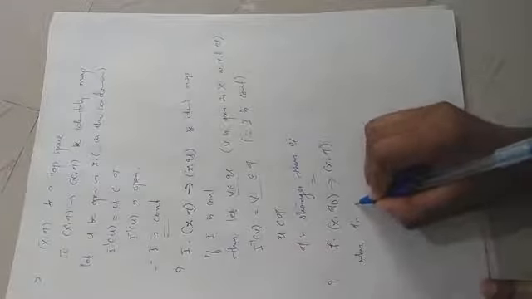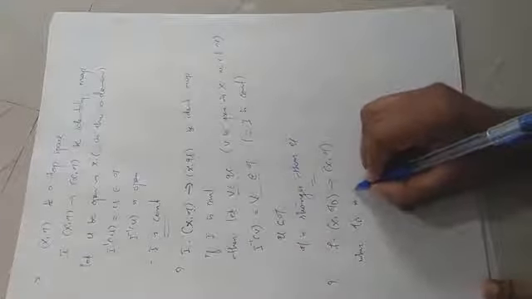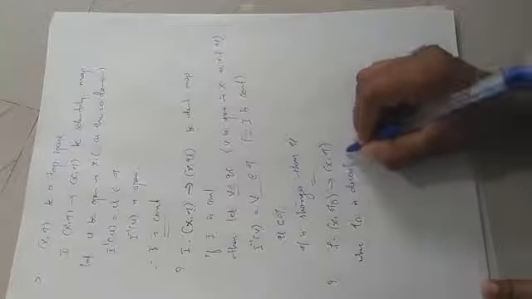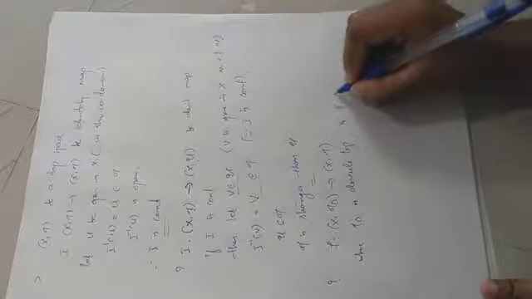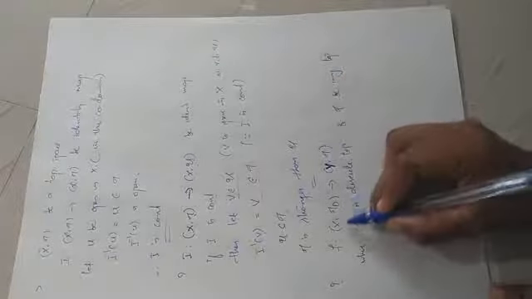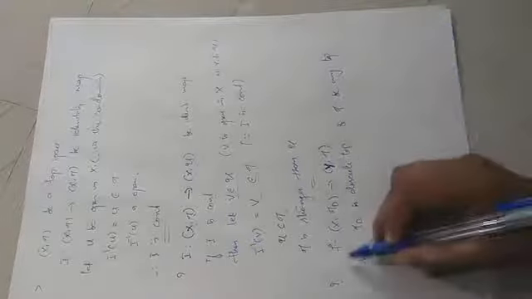For one more example, suppose f is a mapping from X tau D to Y tau, where tau D is the discrete topology and tau is any topology. Both are different spaces: X with the discrete topology and Y with an arbitrary topology, and f is a mapping from X to Y. It may not be the identity. X and Y are any arbitrary sets.